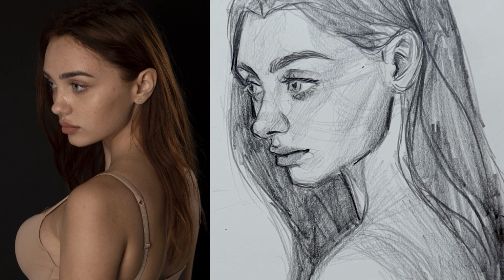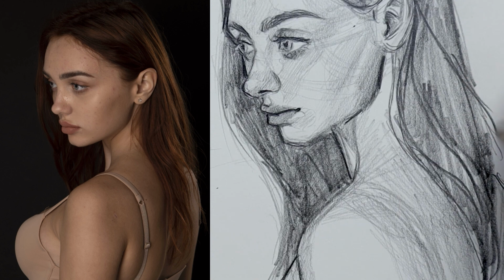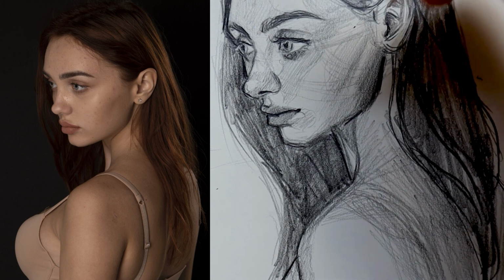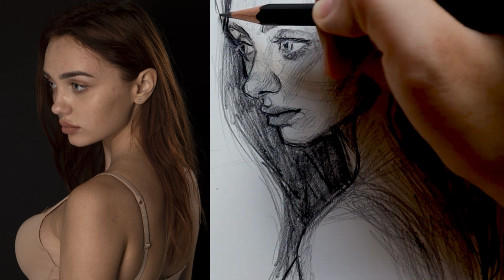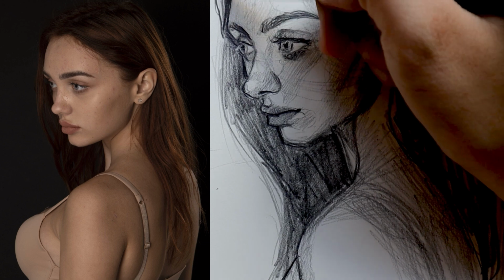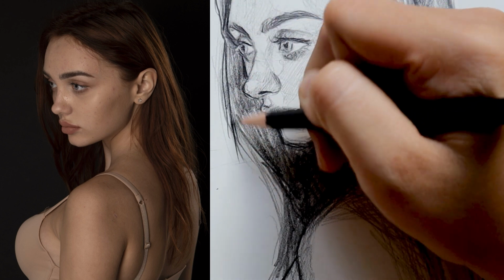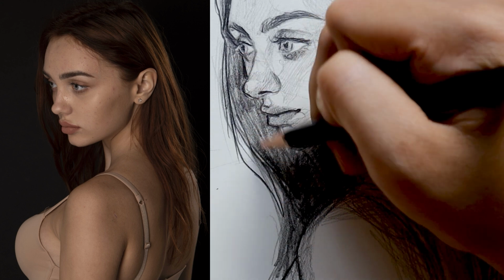How I shaded it in at first really made them look like they're just one chunk of hair on her head, and I don't want that. So maybe just add in some outer hair strands that are falling.